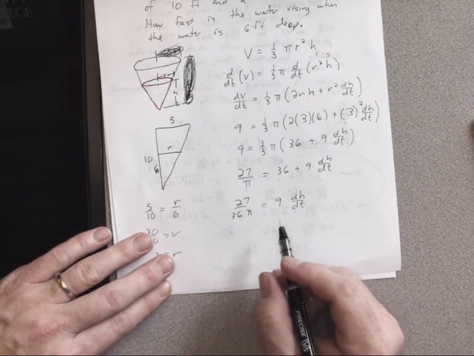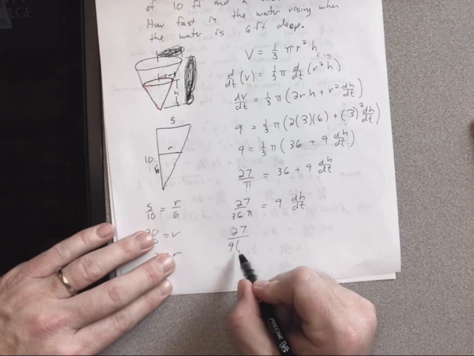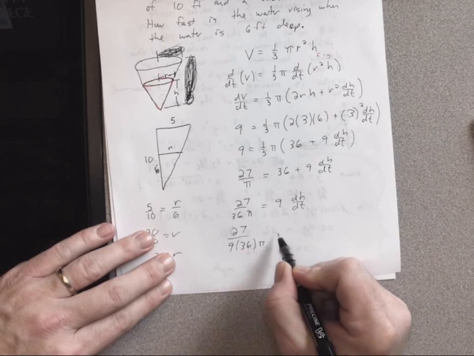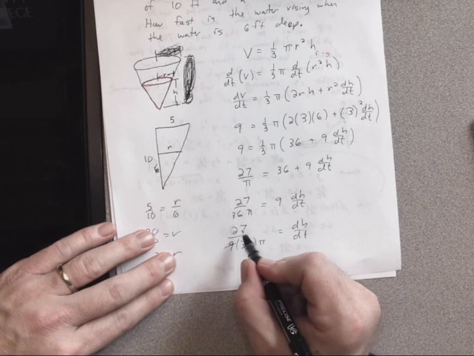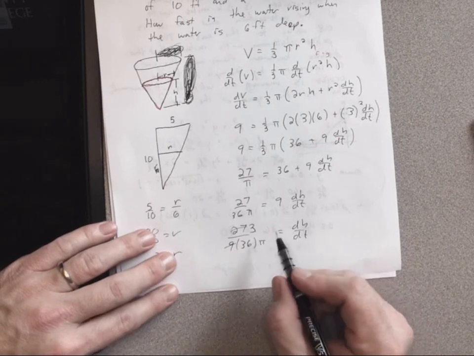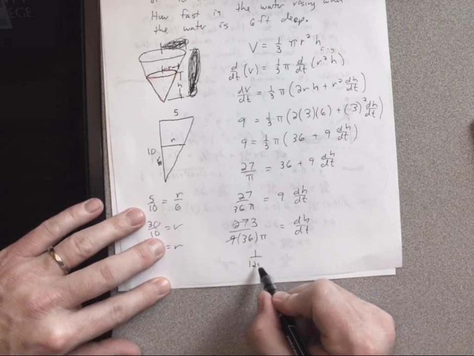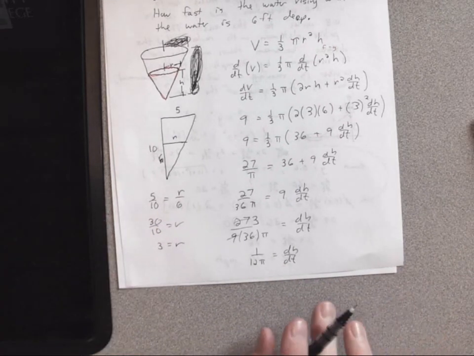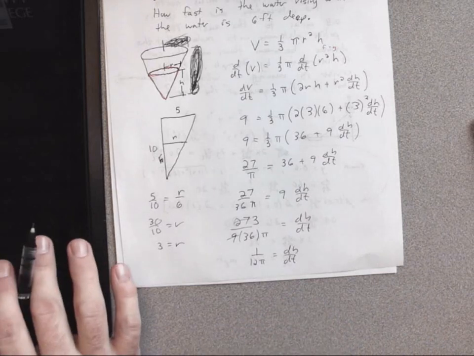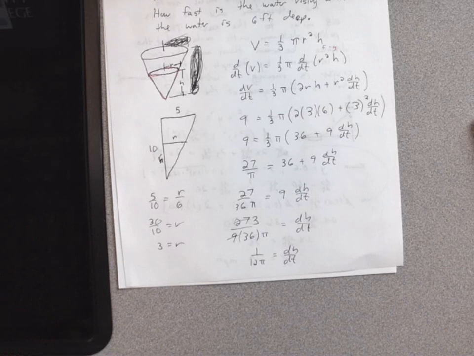And finally, divided by 9, so 9 goes into 27 3 times, and 3 goes into 36 12 times. So this is 1 over 12 pi is equal to dh/dt.